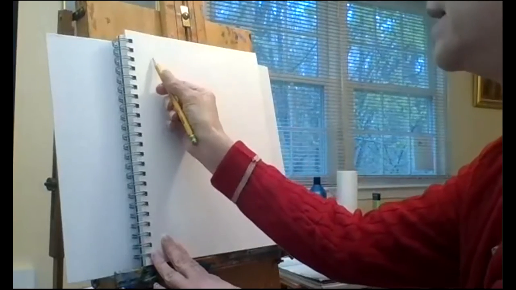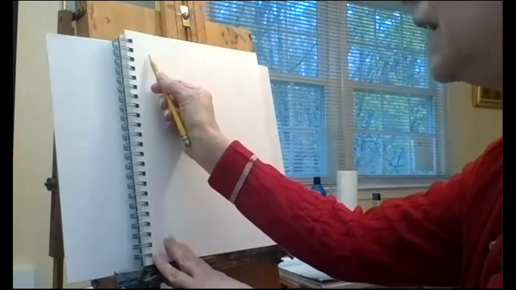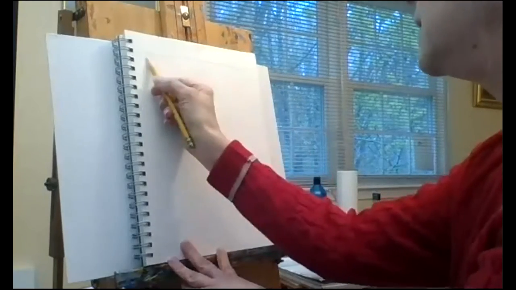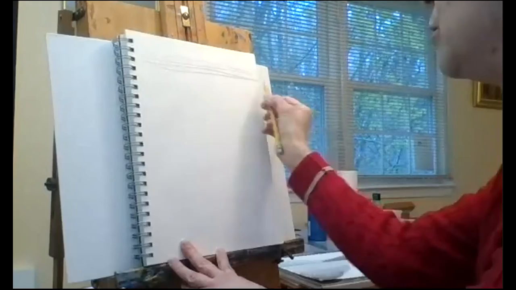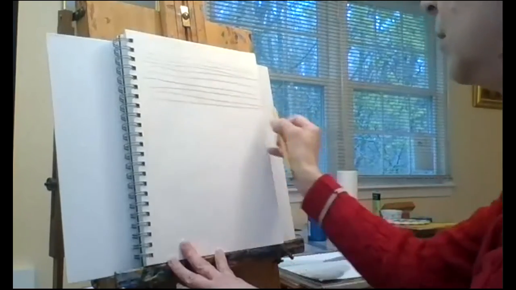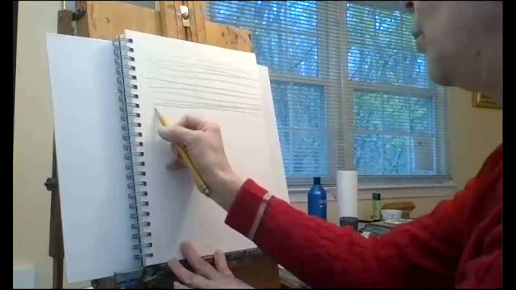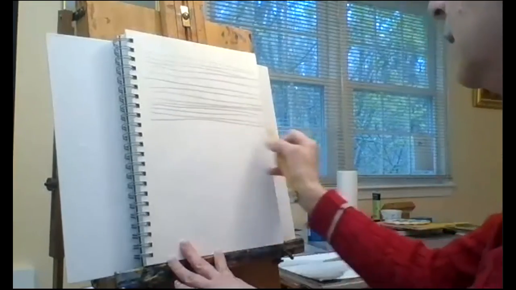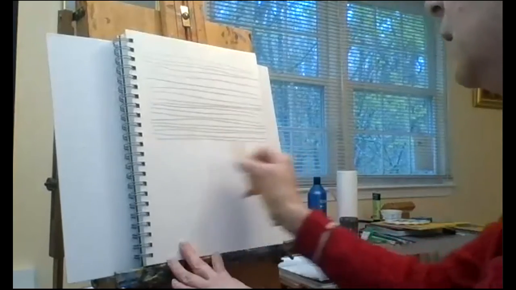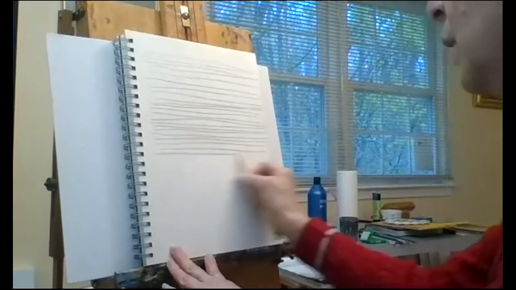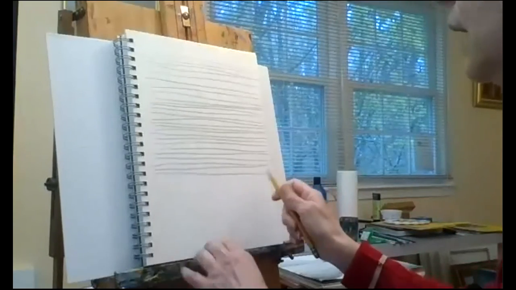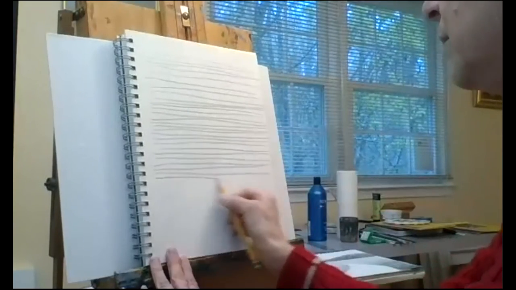So this exercise is do like 50 lines if you can. I'll just give you 5 minutes to do 50 lines this way. And the more you do them, the straighter they will become. Or so they say. But practicing your lines is a good idea. So once you've done the horizontal lines for your whole page, then you can go on and do them vertical.